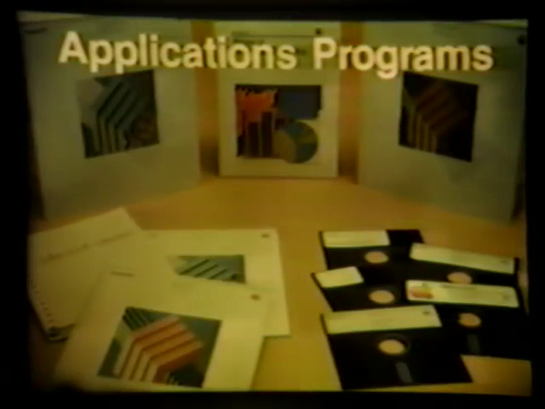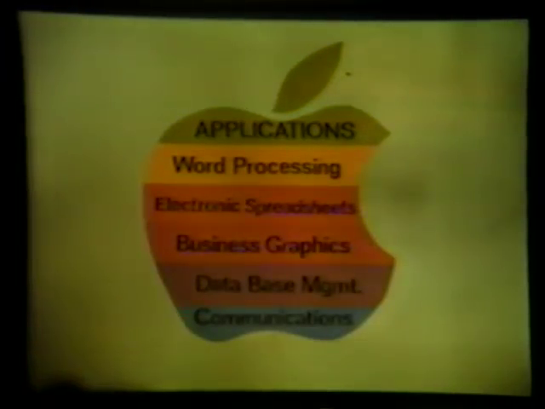The software programs that make this happen are known as applications programs. Applications programs are available for education, science, business, industry, and the home. This second part of the workshop will focus on business applications. Generally speaking, you can cluster business applications programs into the 5 major categories you see on the screen. Let's look at these one by one.